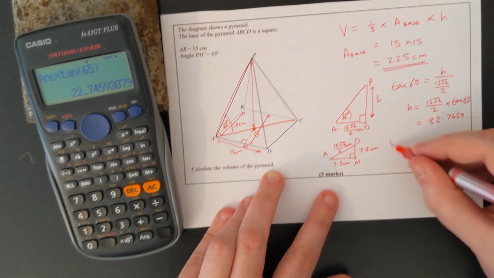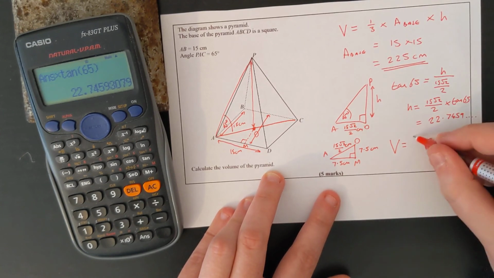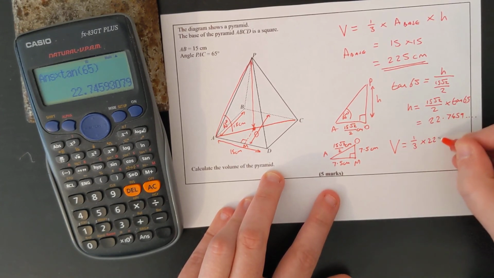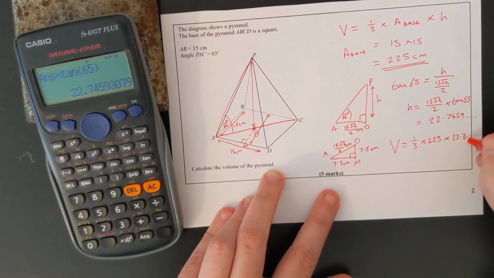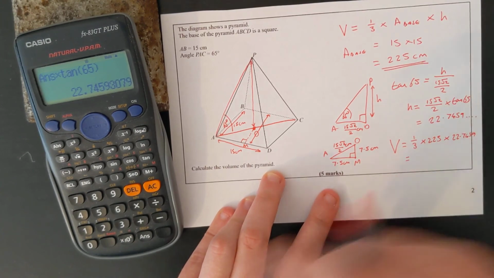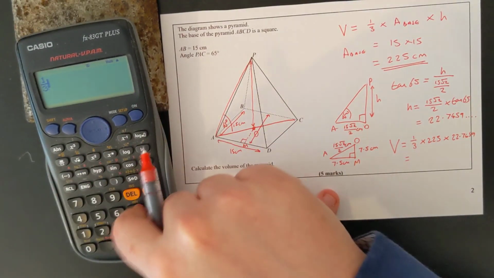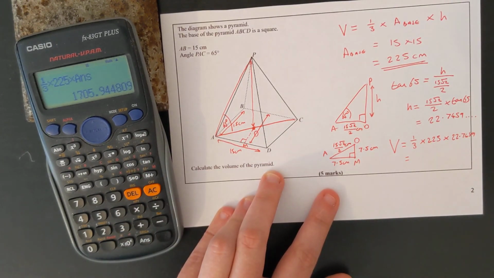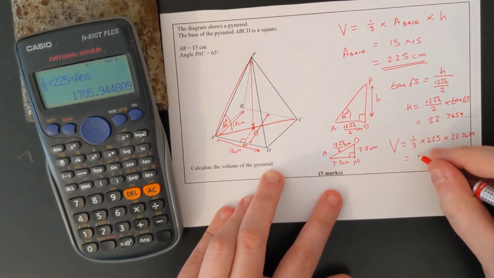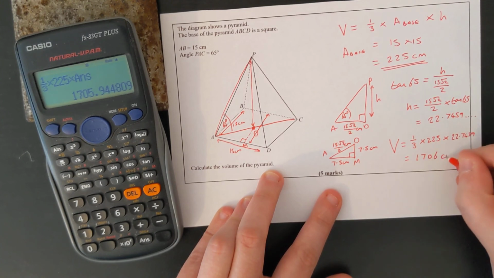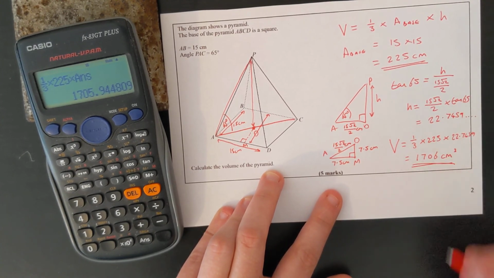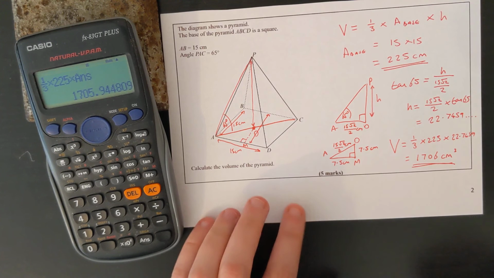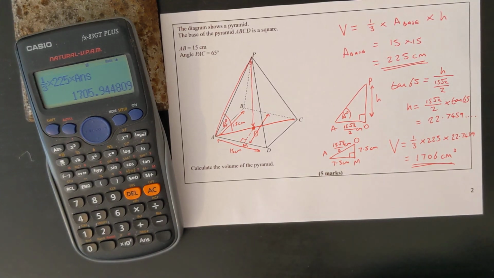So I go back to my volume, because it asked for the volume, is 1/3 times the area of the base times this height, which is 1/3 times the area of my base times answer, which gives me 1706 centimetres cubed to the nearest cubic centimetre. I should have been saying cubic centimetre all the way through this, actually, so I apologise for that.